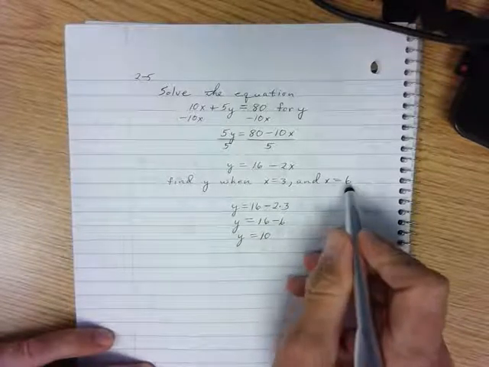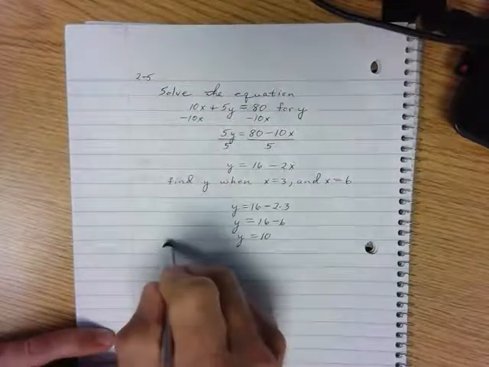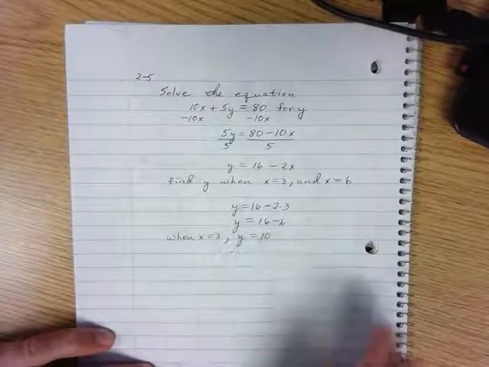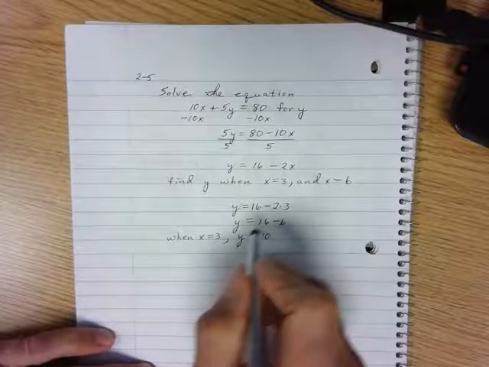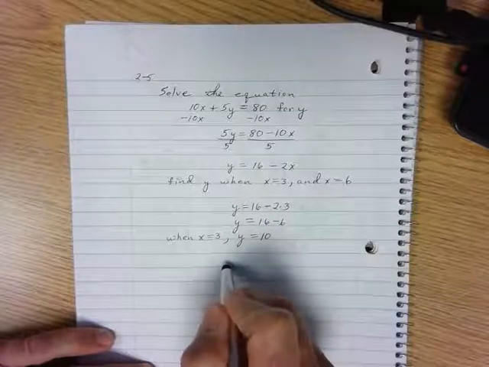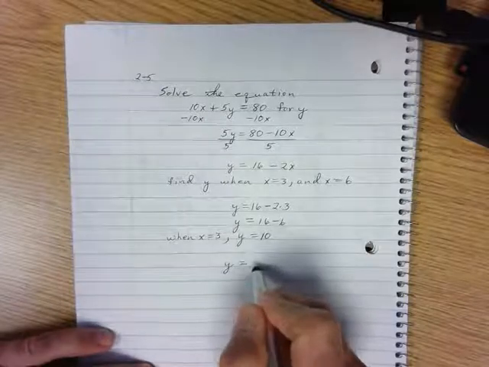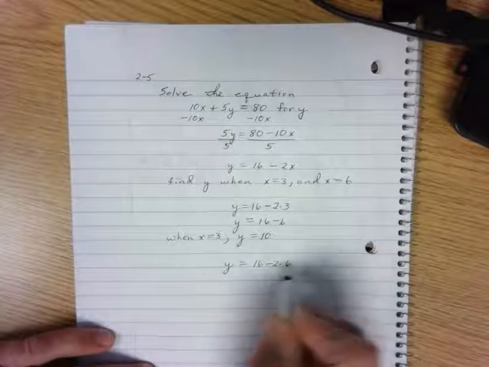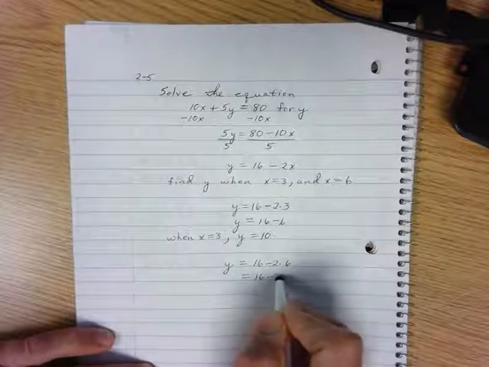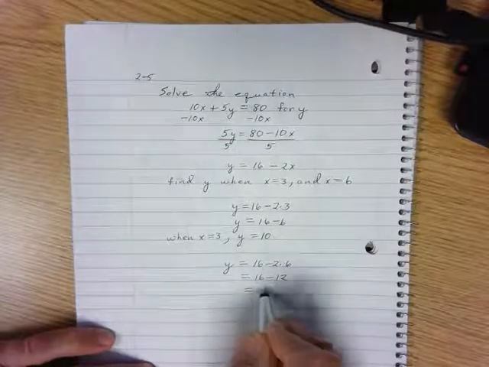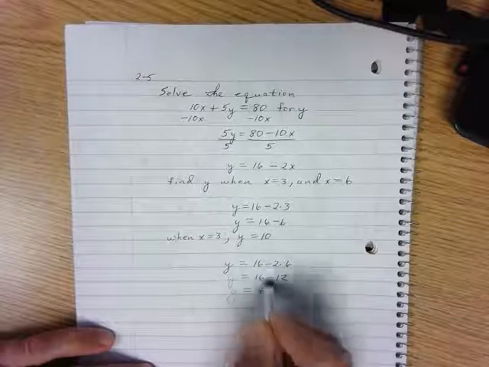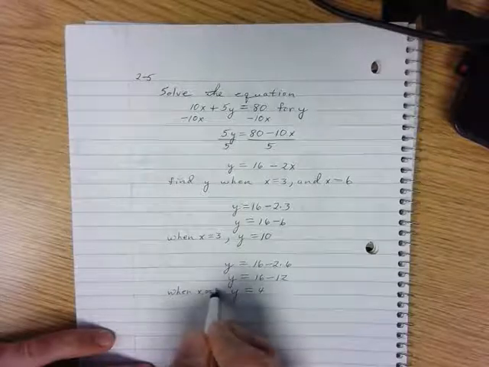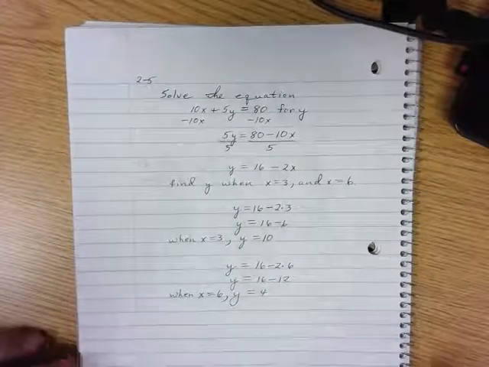Then I'm going to solve it for x equals 6. Here when x equals 3, y equals 10. So for x equals 6, I'm going to write y is equal to 16 minus 2 times the 6. So that's 16 minus the 12, and that's 4. So my y is equal to 4. So when x equals 6, y equals 4.